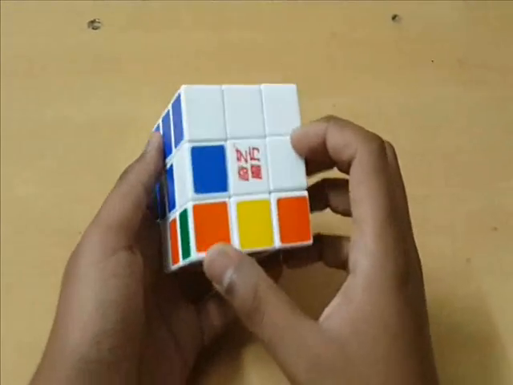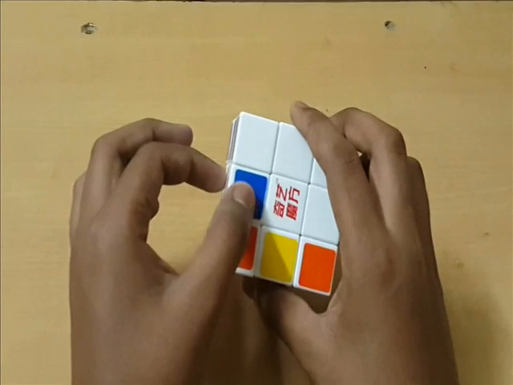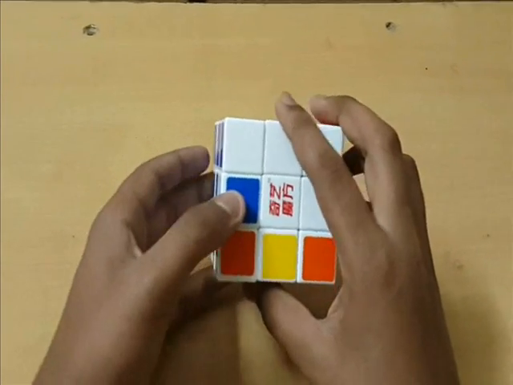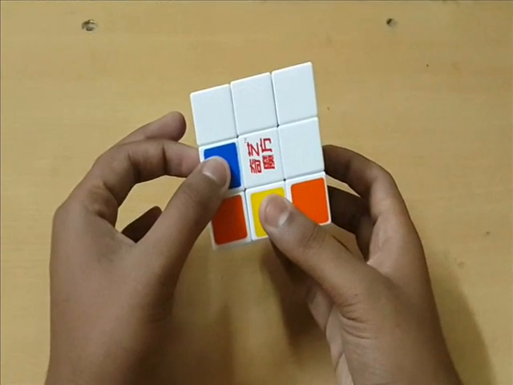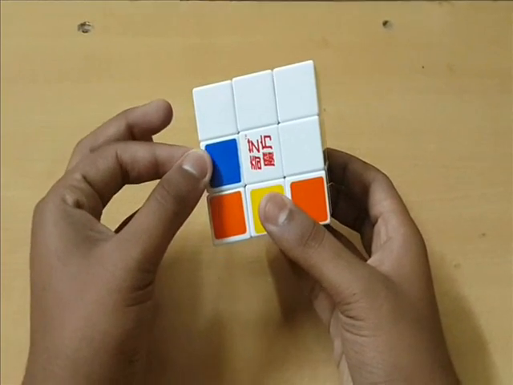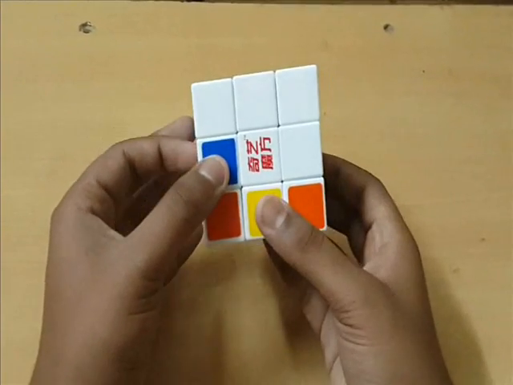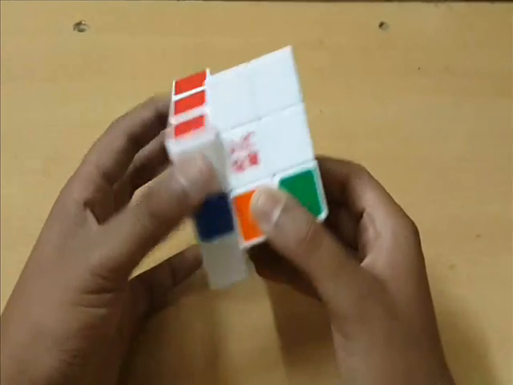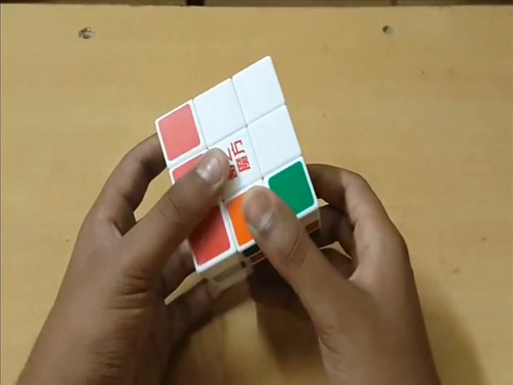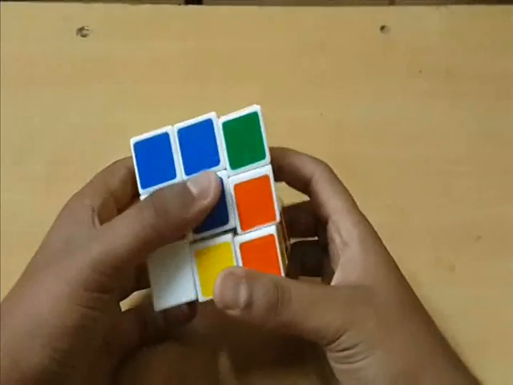Now sometimes you will get a case like this where the piece is correctly matched but it is just flipped. So this piece should be done like the other cases. Now since the piece should be on the left side, rotate it on the right side, bring this down, then reverse the steps and place the corner.